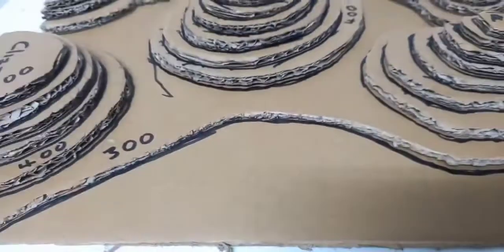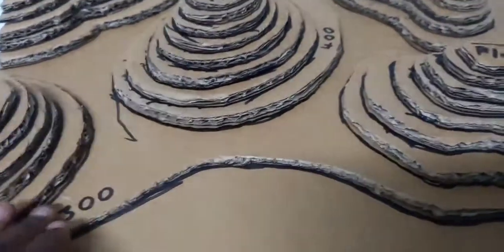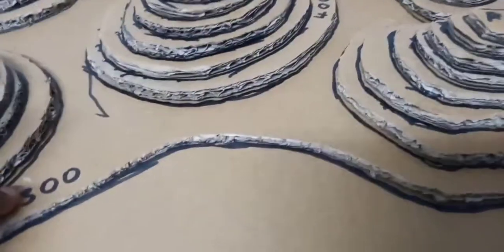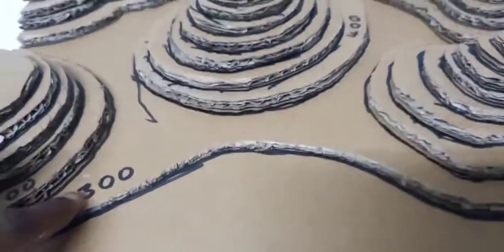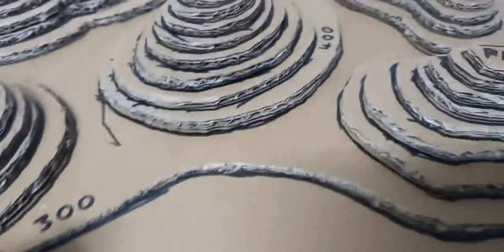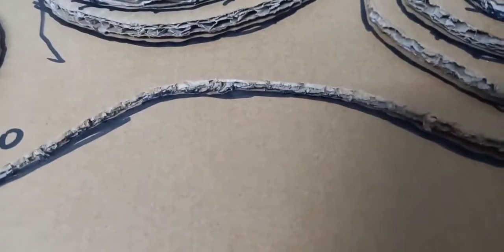And then the standard level that is common is the sea. But here, our standard level would have been less than 300. In other words, it will be 300, 200, 100, and it will be a standard level.